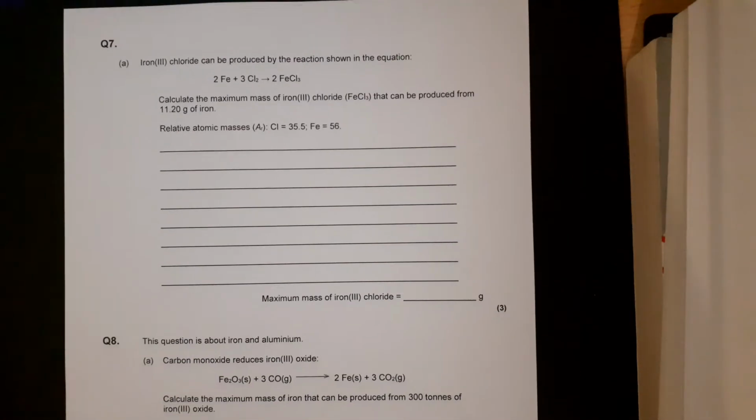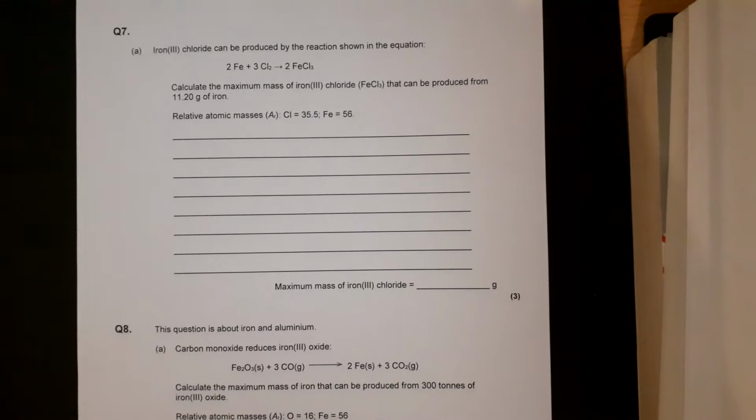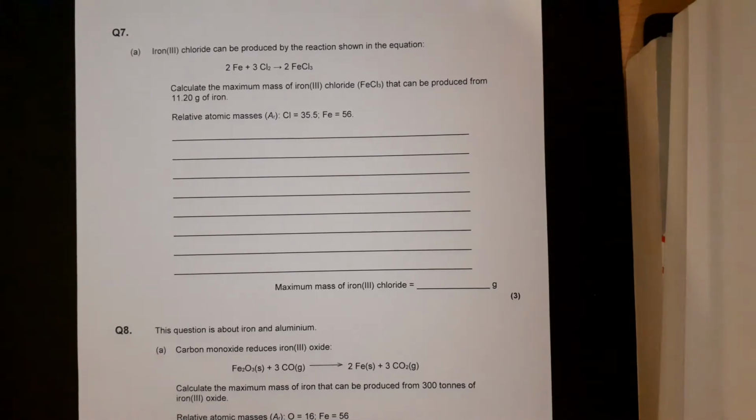Hi everyone, this is just a quick video going through a couple of GCSE exam questions on reacting masses because there are a few people who find this a bit tricky. I just wanted to show you how I go about doing these questions.